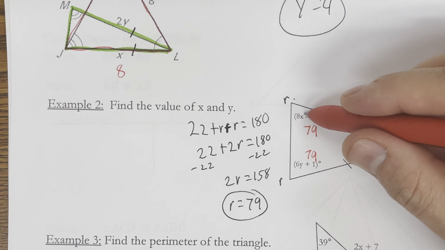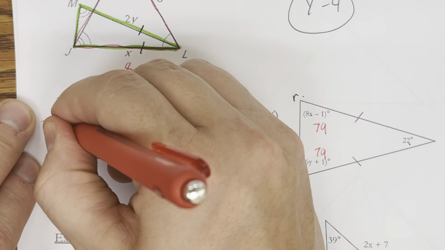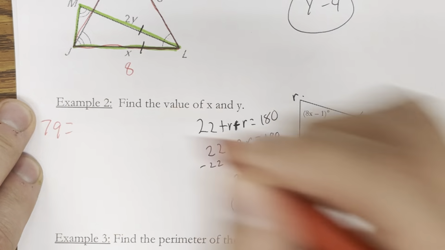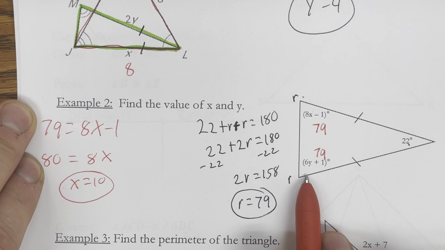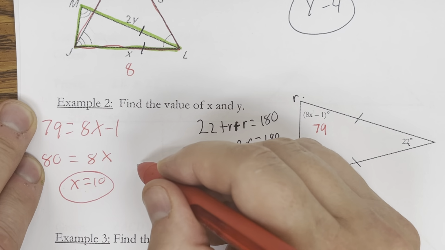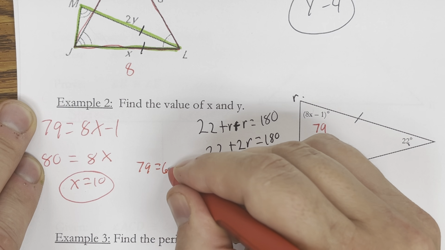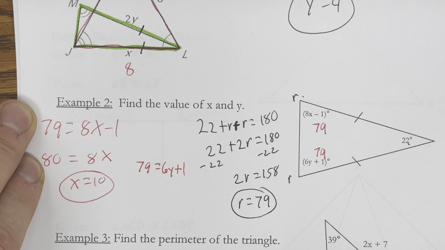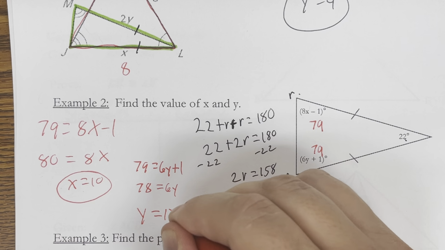So now I can set up my equation to find x, and I can set up another equation to find y. So I would need to say that 79 equals 8x minus 1, and we can solve it. 80 equals 8x, x equals 10. So we got x. Now to find y, I would say 79 is equal to 6y plus 1. And then we can solve that as well. Subtract 1, 78 equals 6y, and 78 divided by 6 is 13. So we found both those.